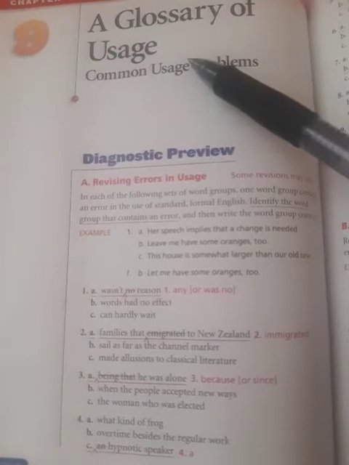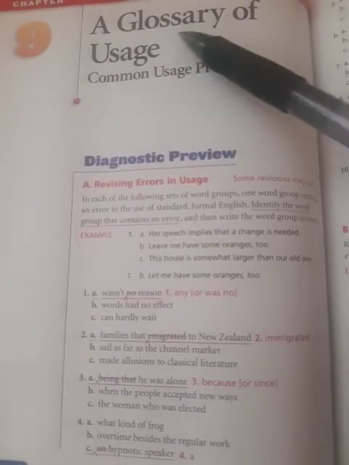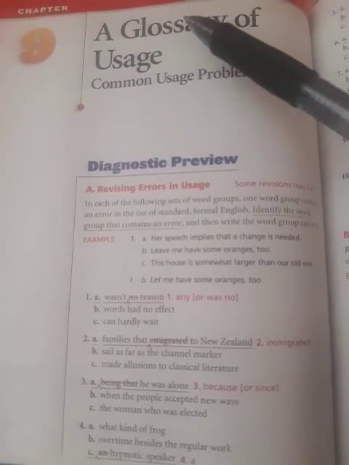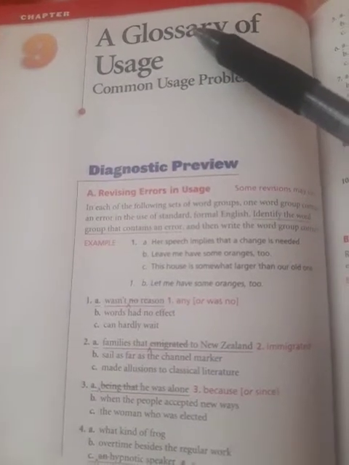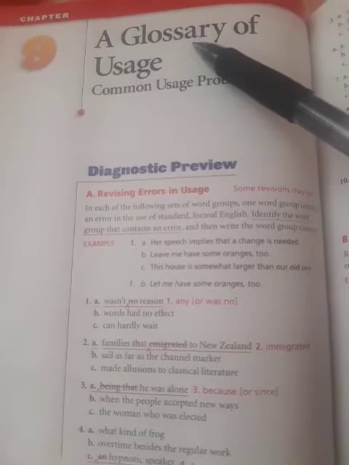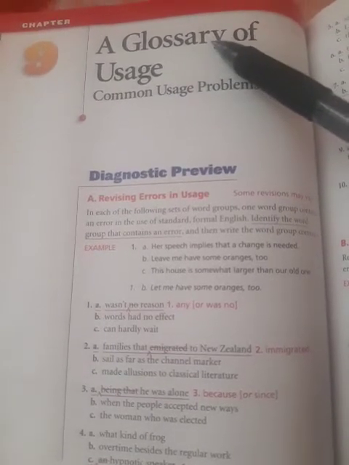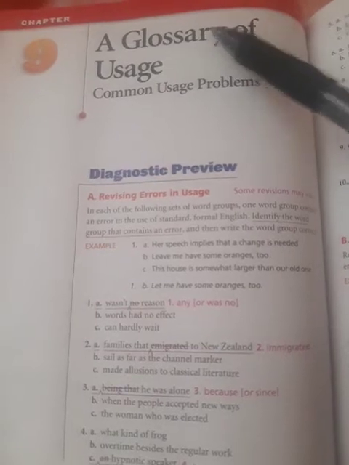Open your book to chapter 9, a glossary of usage. You can spell this word in two ways. You can say glossary in an American accent or glossary in a British accent. Okay? It's up to you.